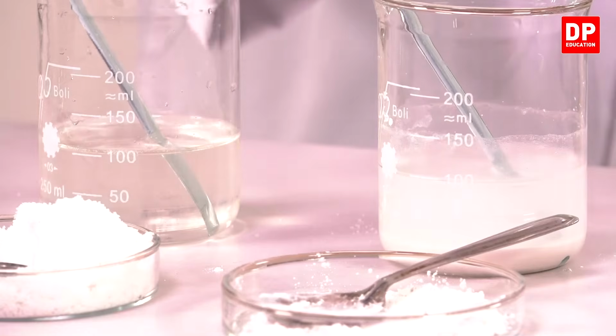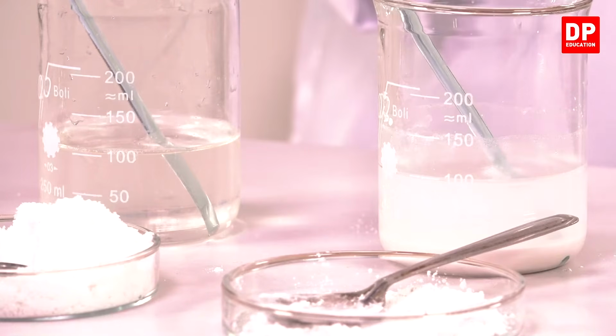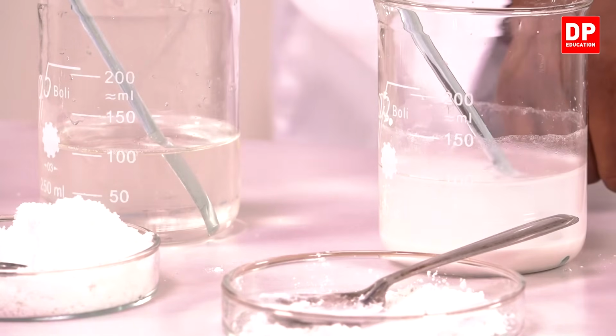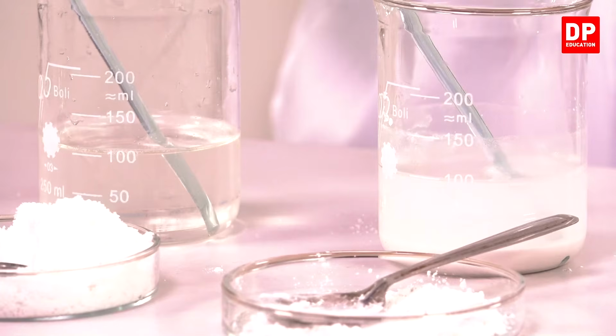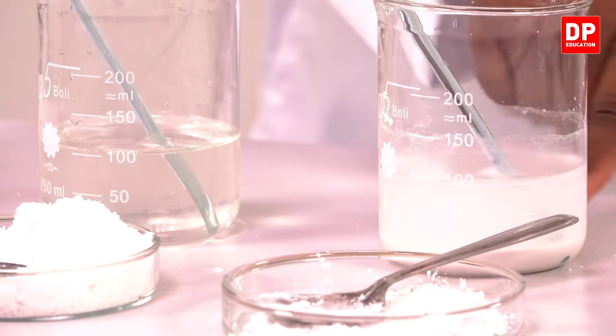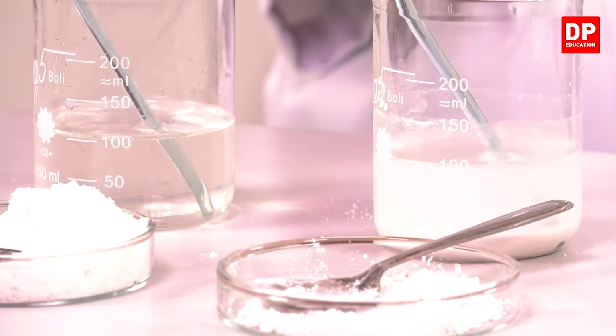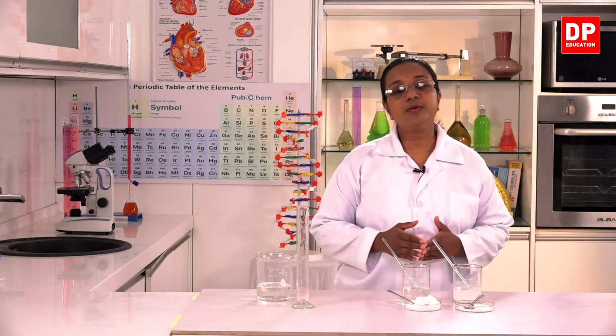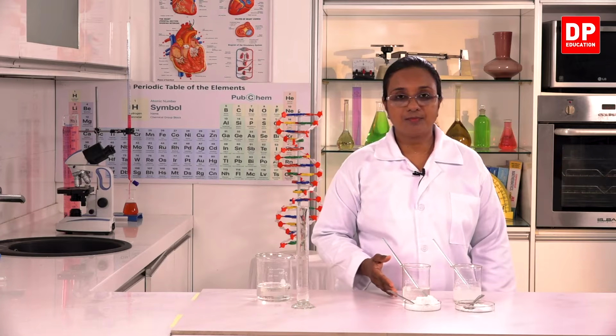But if you look at this calcium hydroxide, you can see that the solution is changing. At the top, the solution is becoming more clear, and at the bottom, although initially it looked as if calcium hydroxide dissolved in water, now you can see the solid depositing at the bottom. So, from this, what can we infer? More sodium chloride will dissolve in water. Very less amount of calcium hydroxide dissolves in water.